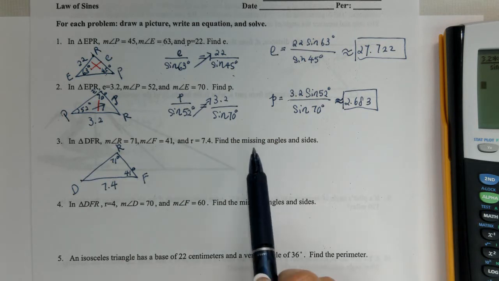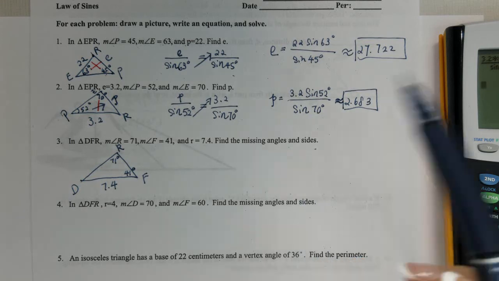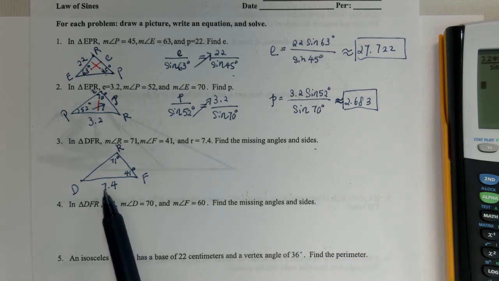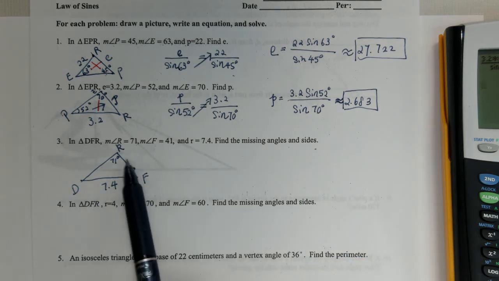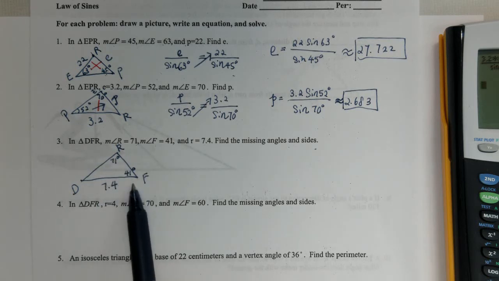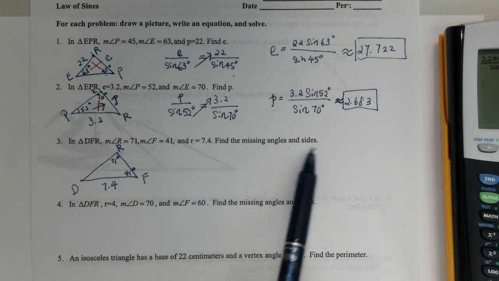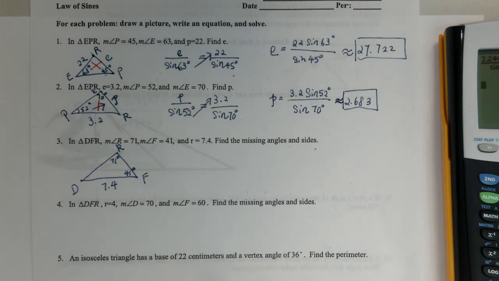So our job is finding missing angles and sides, whatever is left. You have one side as a given condition, your job is finding 2. You have 2 angles as a given condition, so your job is finding 1. So this question is actually wanting you to find all the missing information here.